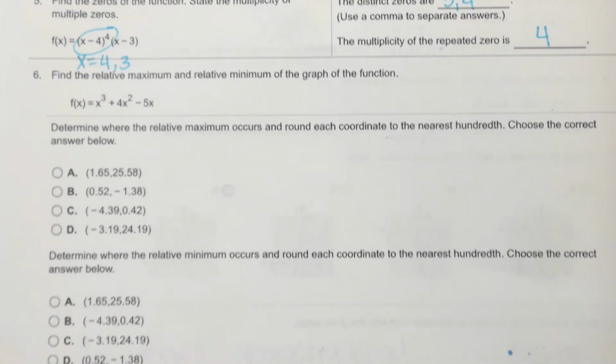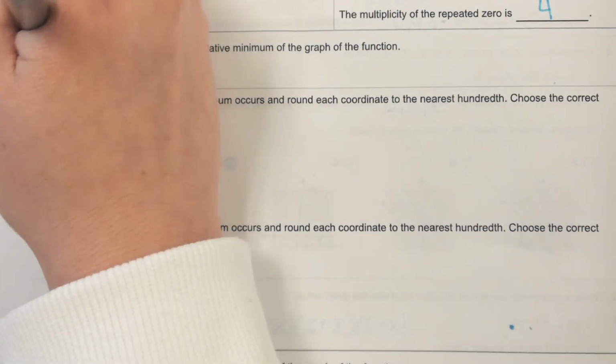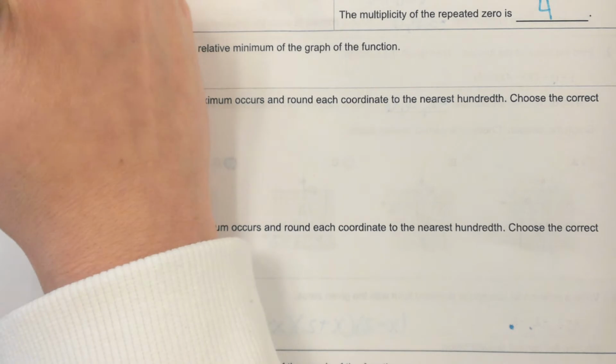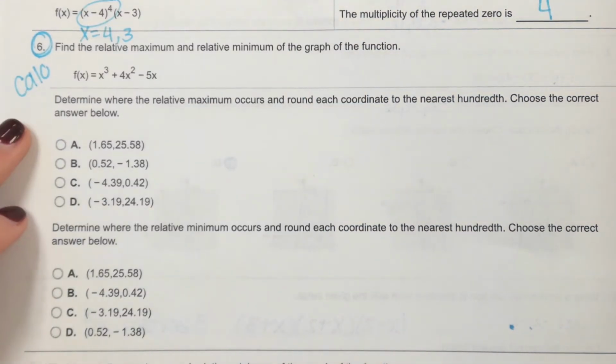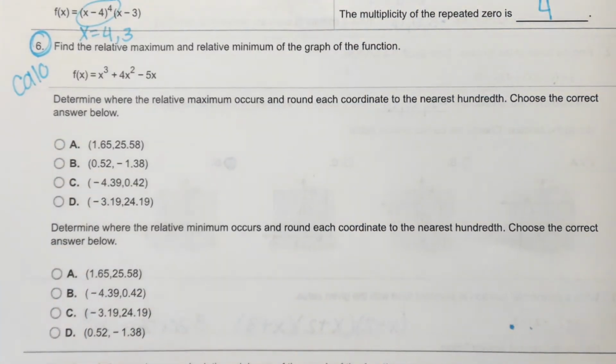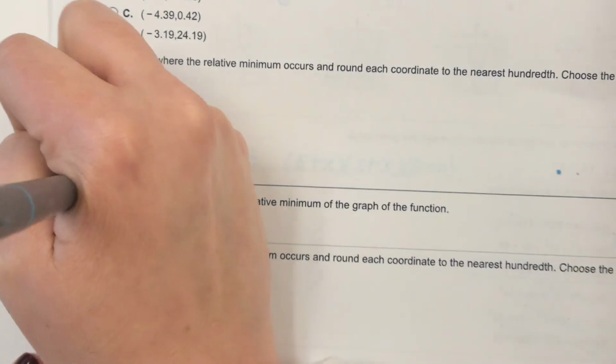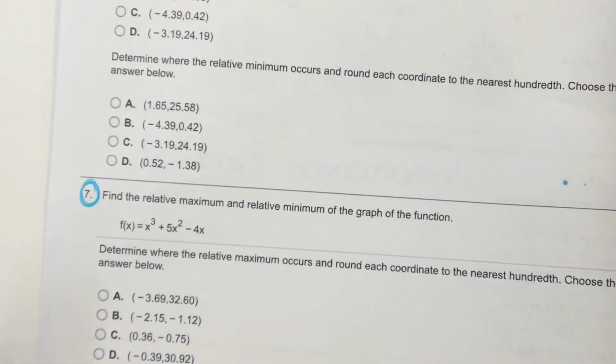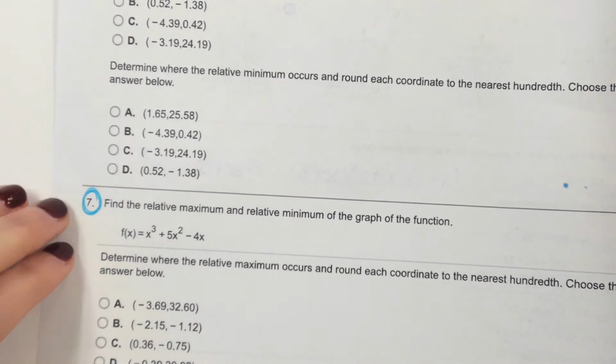Okay? We're going to come back and do number 6 in the other video. We can do it in the calculator. So I will come back to that one in that separate video. I'll do the same for number 7. So look for that in the video as well.